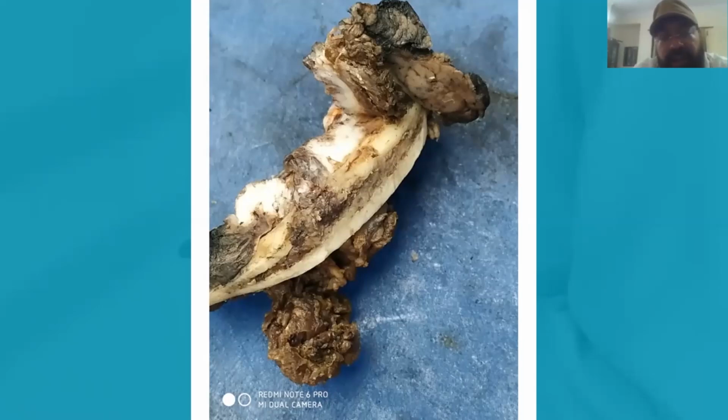And then when we find such a situation that the tumor has involved the upper part of the cortex of the bone, it has eroded the bone and it is going right up to the medullary cavity, it means that there is an aggressive tumor and there is a gross residual disease after that.